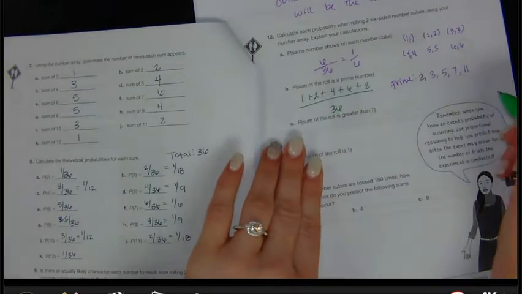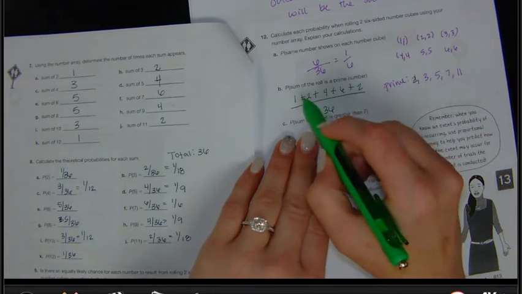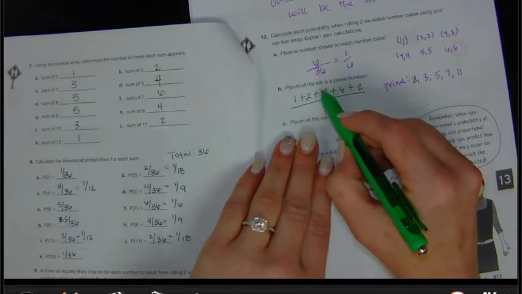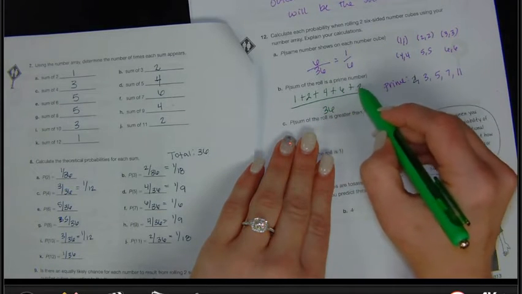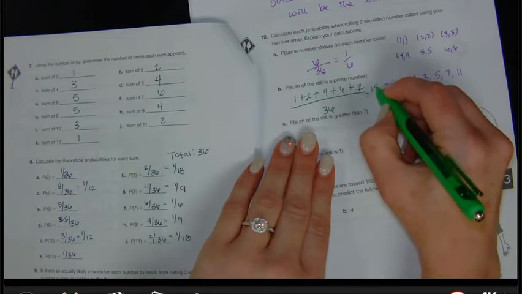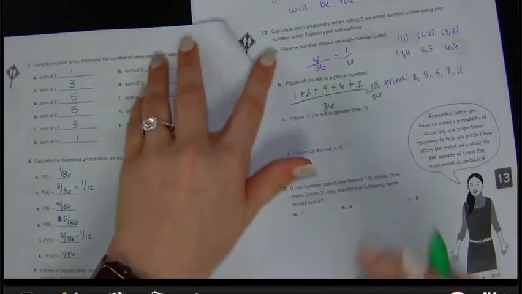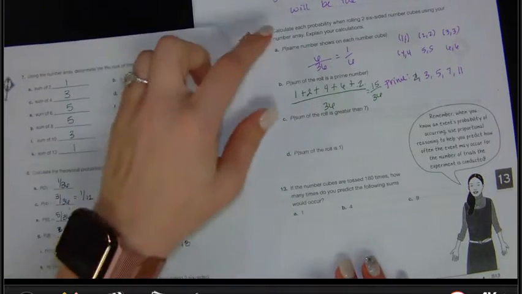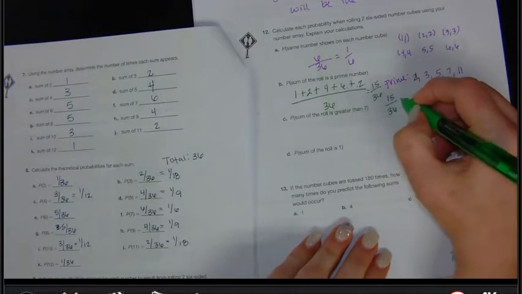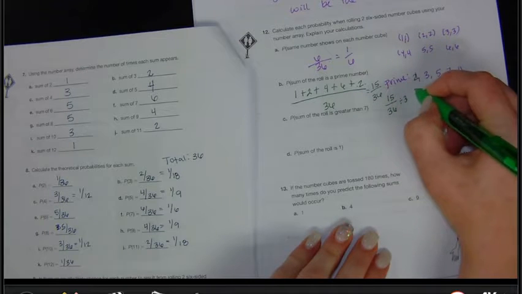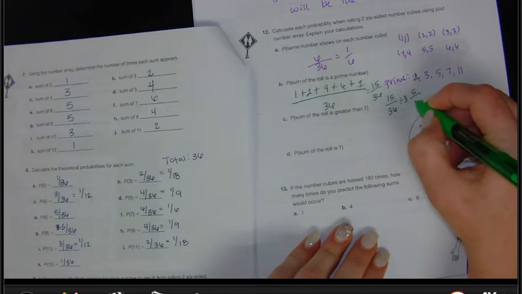So it's going to be all of those numbers added together over my total of 36. Well, 1 plus 2 is 3, 4, 5, 6, 7, 8, 9, 10, 11, 12, 13, 14, 15, which should end with 15 over 36. And this number right here can be reduced by 3. 15 divided by 3 is 5, and 36 divided by 3 is 12.